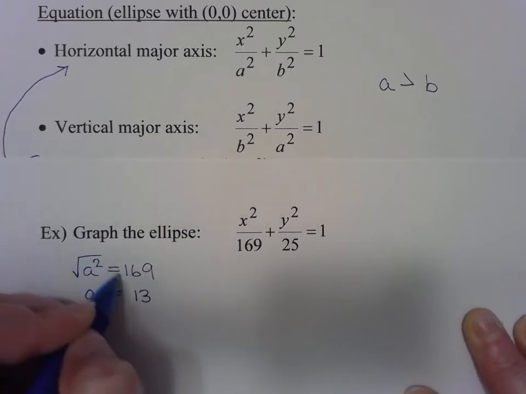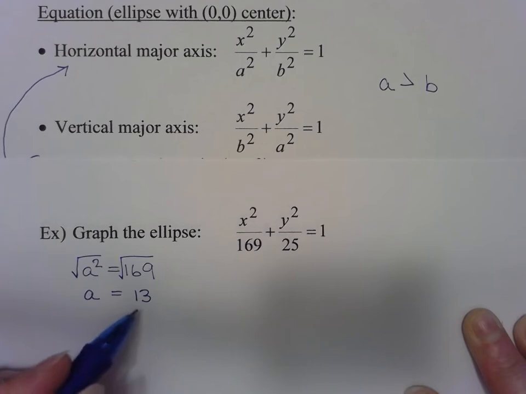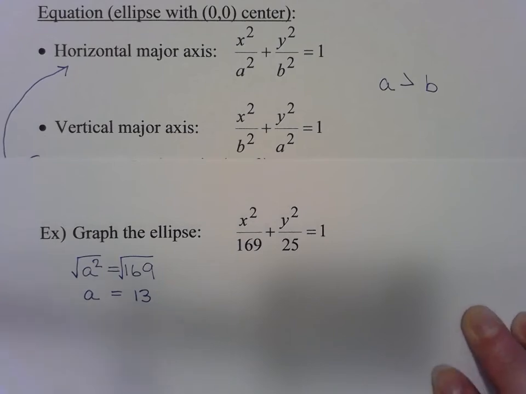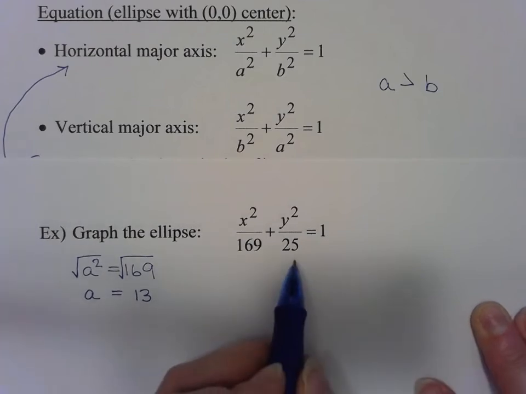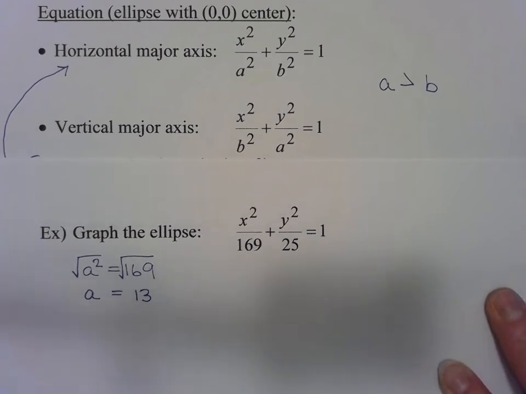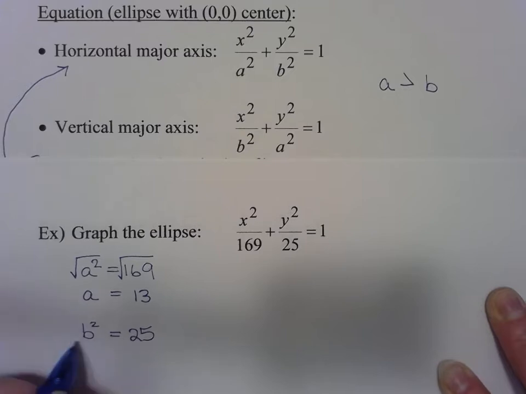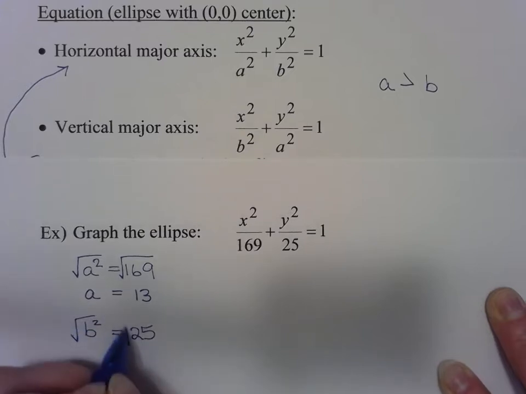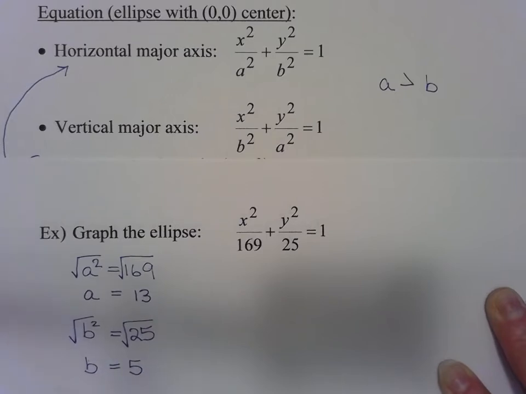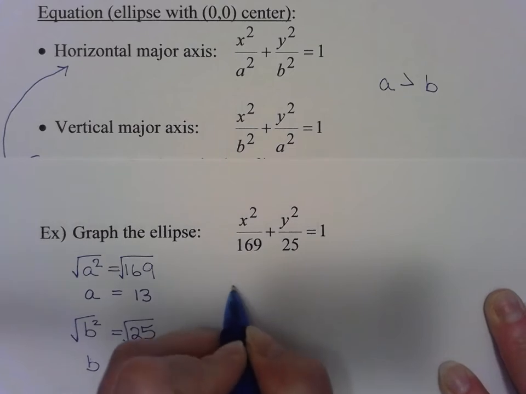I'm just going to write it as 13, and in a minute we'll add in the plus or minus, right? Okay, the 25 is going to generate the b. So if we took the square root of both sides, looks like b is 5 in this case. Then we have the relationship for c.